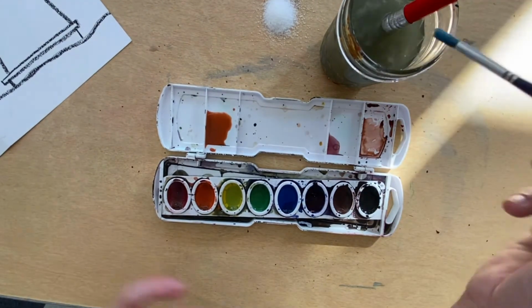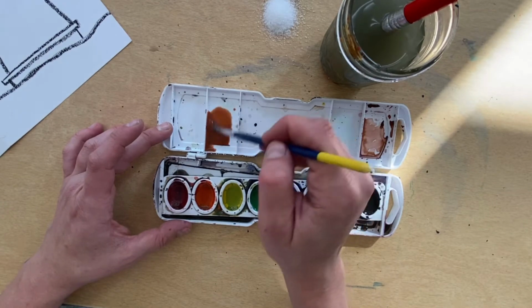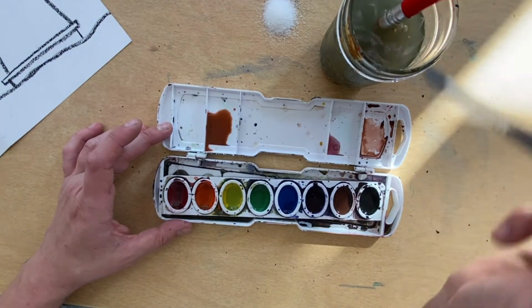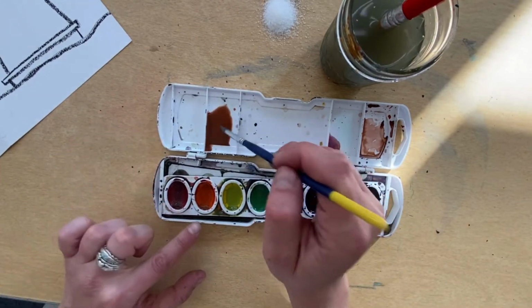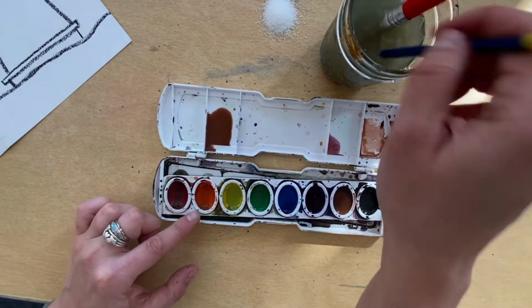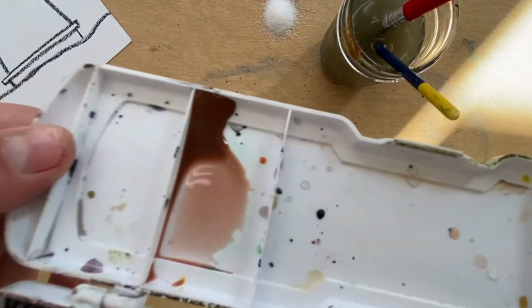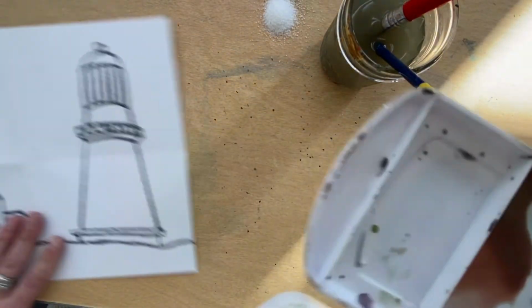So I wanna make a different color of orange. I'm just gonna take a little bit of brown and put that in my orange, just to change it a little bit from this. We don't have two of the same orange, okay. So you can see that that looks brown, but it's actually gonna come off orange on my paper.